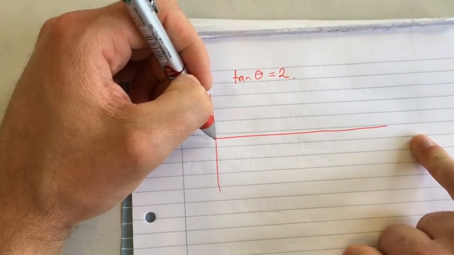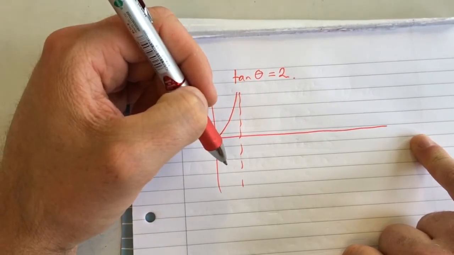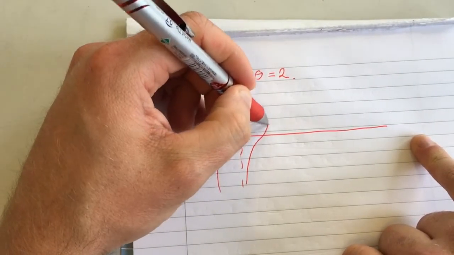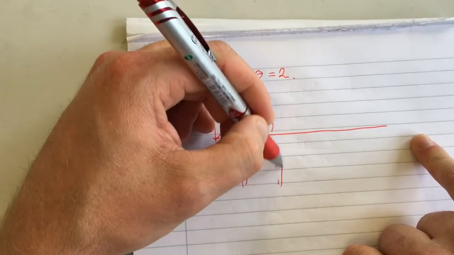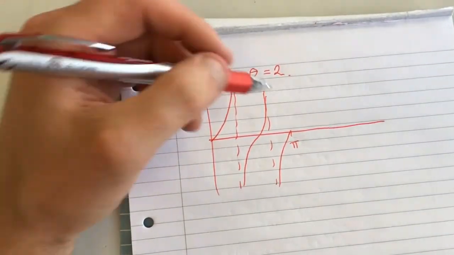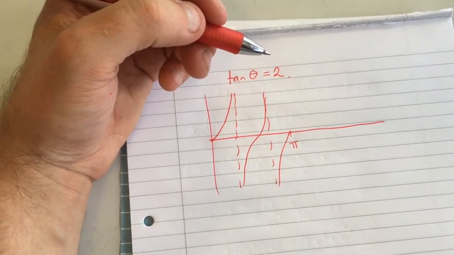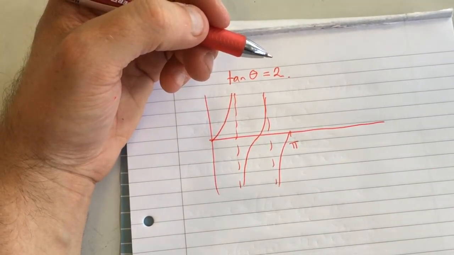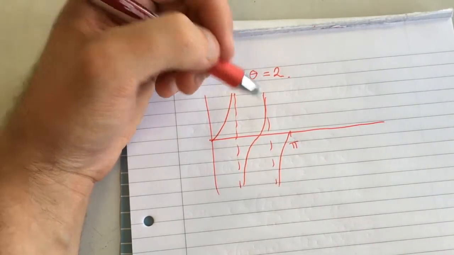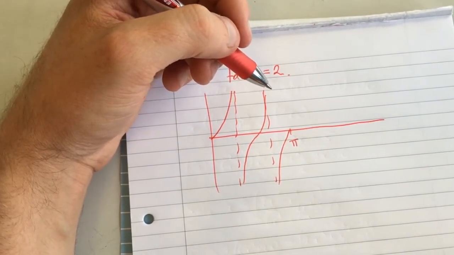So we don't even need to find them, let's just do a sketch. Might be a bit of a small sketch, but whatever. So there's pi. So we could basically skip to it.